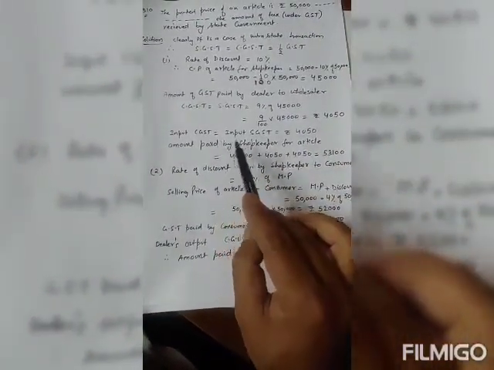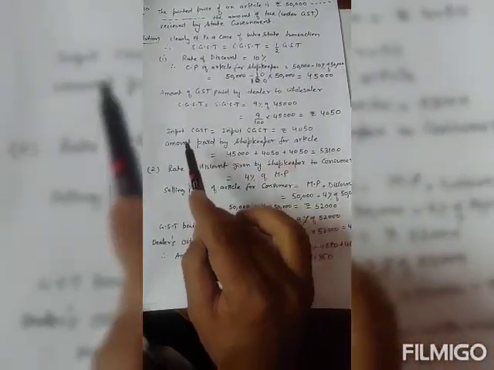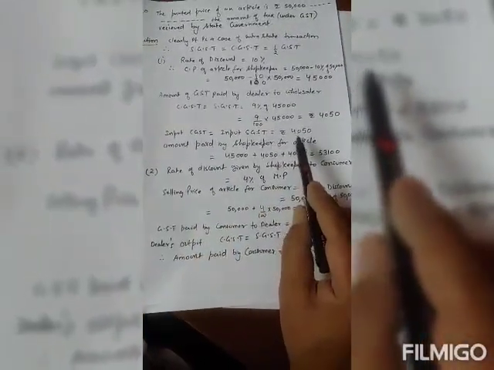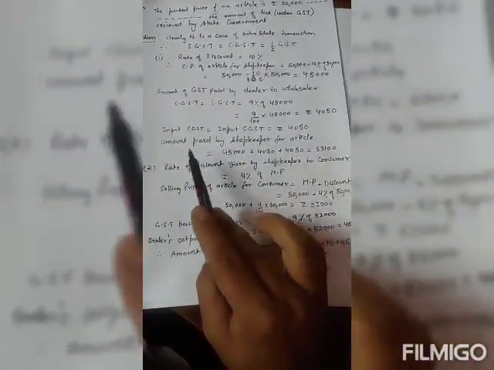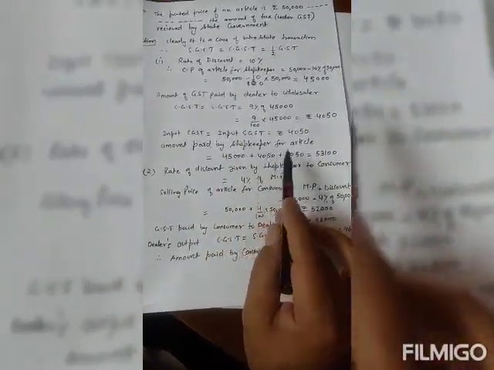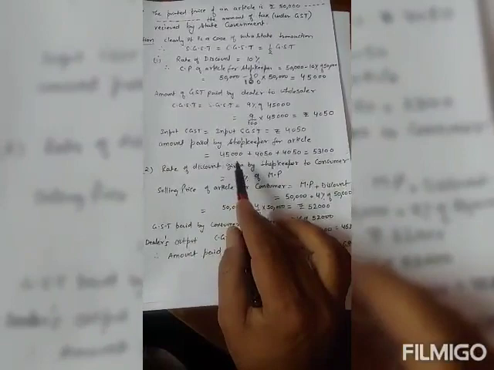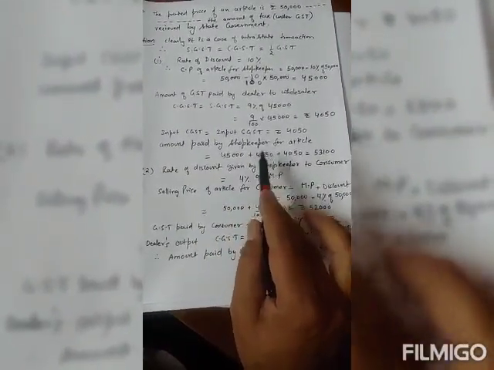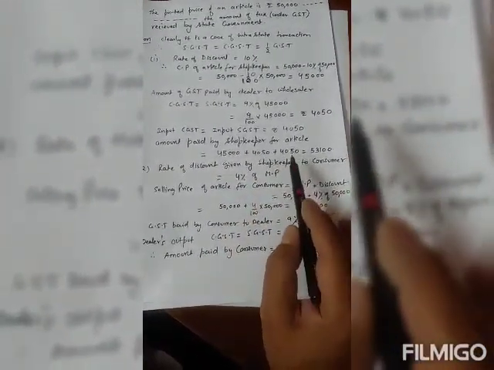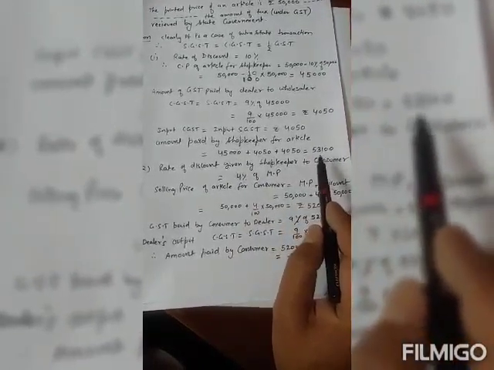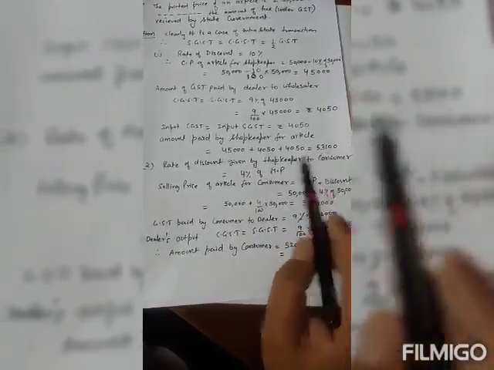Therefore, the input GST and input SGST and input CGST is costing rupees 4050. Hence, the amount paid by shopkeeper for article is 45,000 plus 4050 SGST and 4050 CGST. Therefore, the total comes as 53,100 rupees.